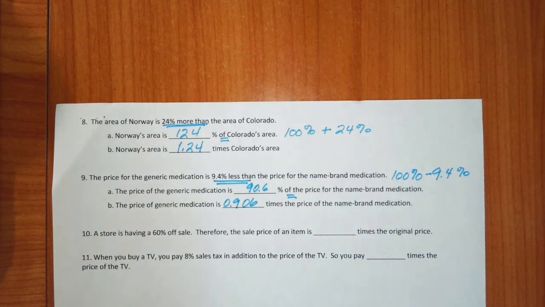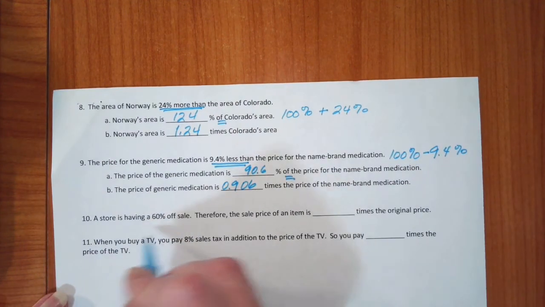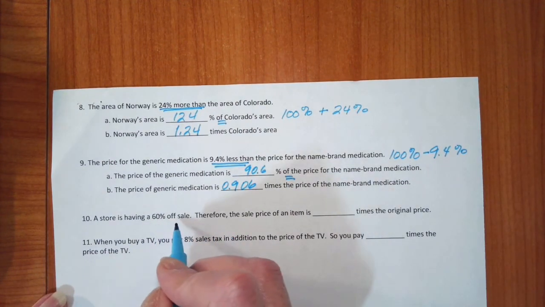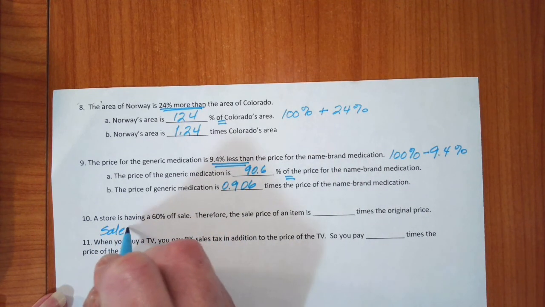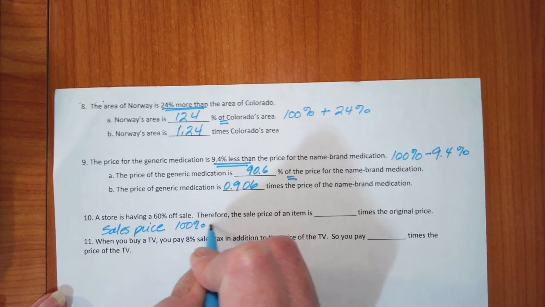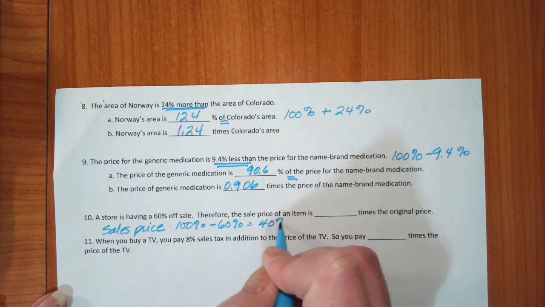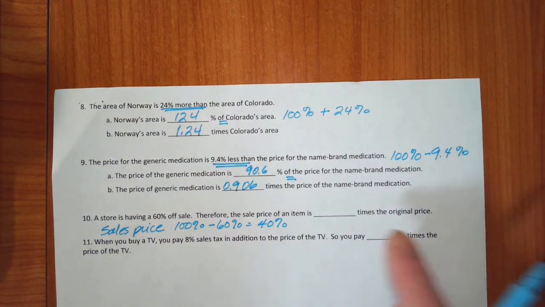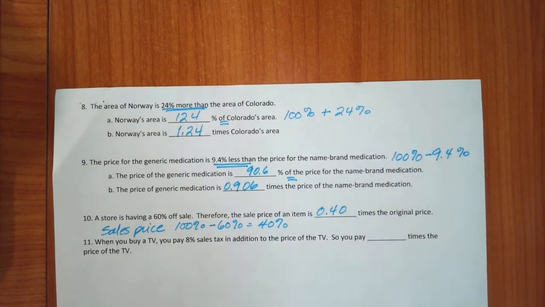A store is having a 60% off sale. Therefore, the price of the item is how many times? Okay, well, I may have to do this in steps. Okay, 60% off, that means less than. So the sales price is 100% minus 60%, which is 40%. If I times means I convert that to a decimal, so it's 0.40.